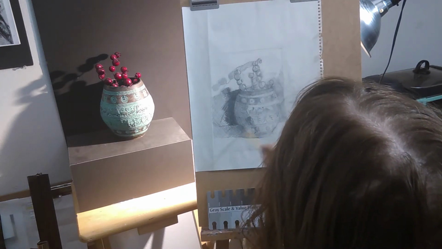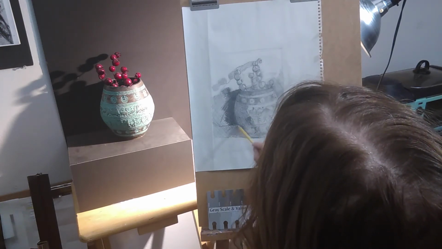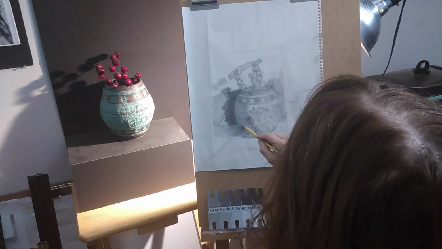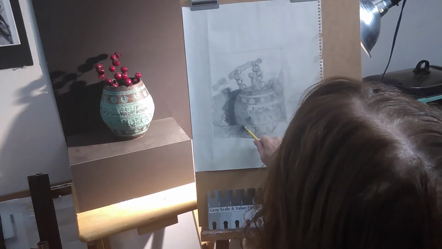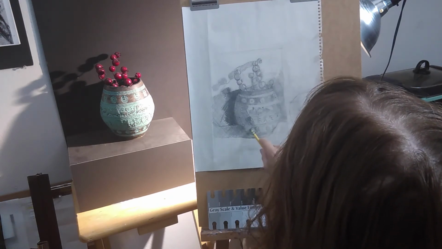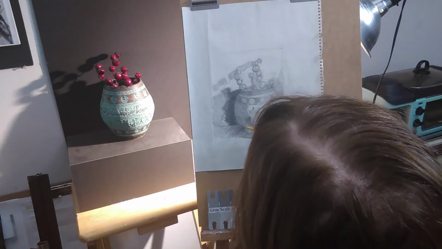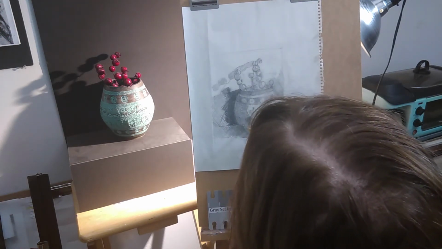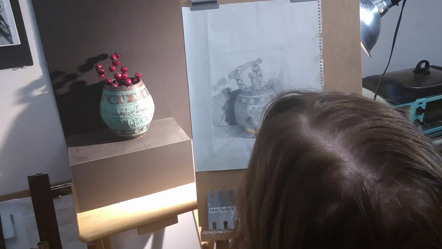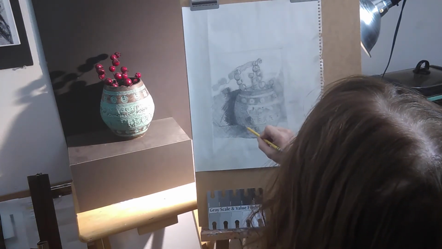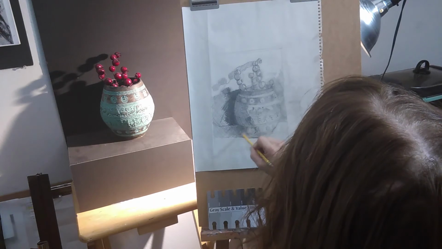When working with values, one of the things you'll notice is sometimes you won't be able to see where one edge starts and another one ends. This is called a lost edge, and you should run those values together. And when the viewer is looking at the finished product, they will make up the edge that exists there in their minds.